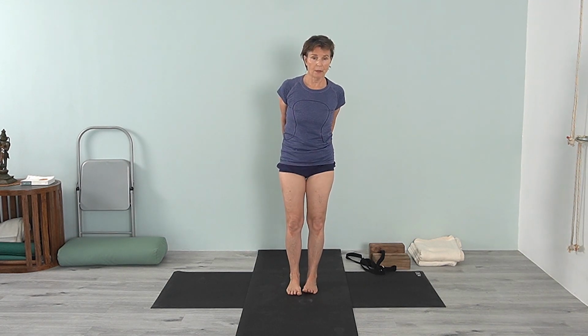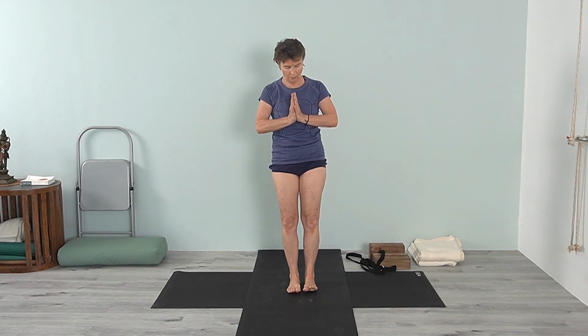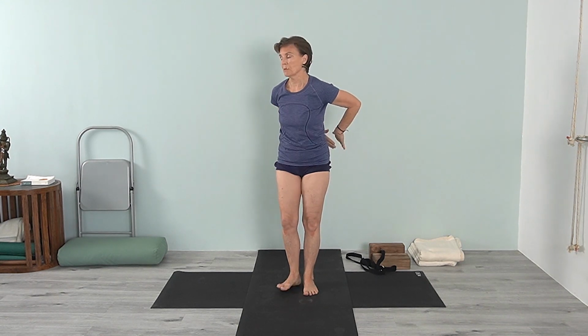Okay, so now you're going to bring your hands in front of you, Tadasana, or Namaskar. So I've got all the fingers against one another, and I'm pressing into the wrist. All right, so just feeling what that feels like. And then I'm going to ask you to take the hands behind you into Paschima Namaskar.